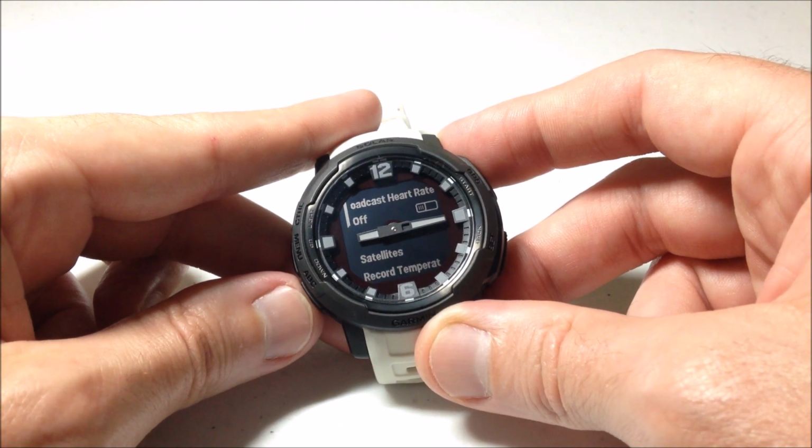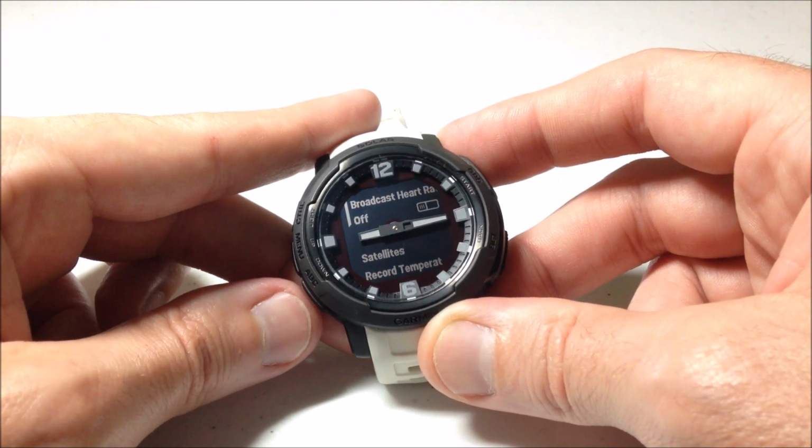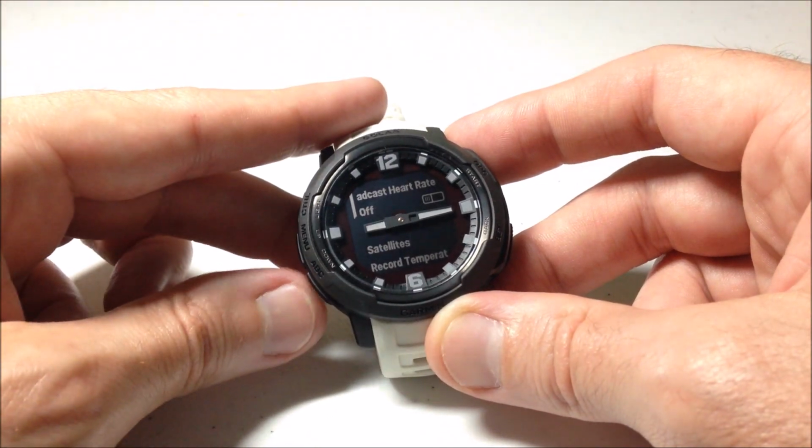Do I need to broadcast my heart rate? Maybe you're using a third-party heart rate service and you need to broadcast the heart rate from the watch to that. You could do it.